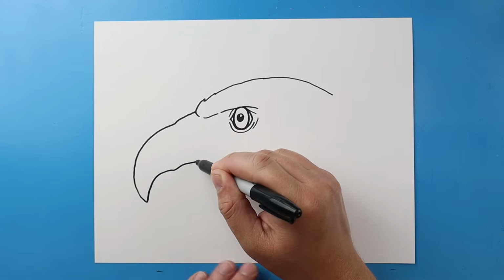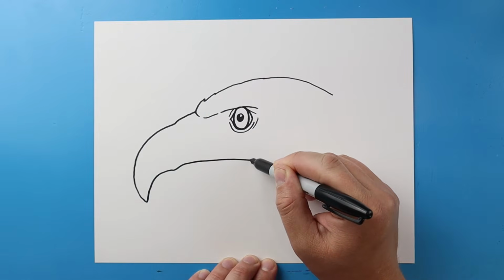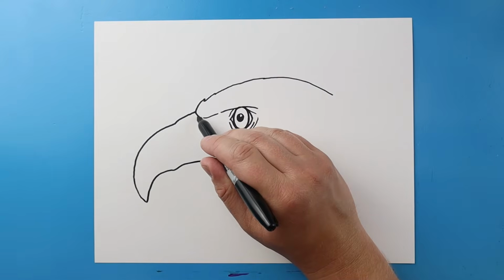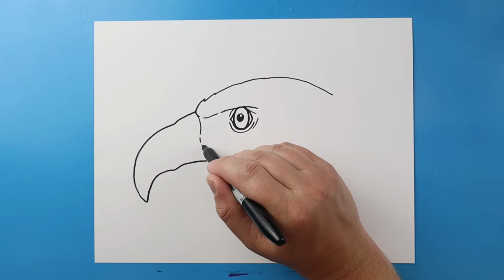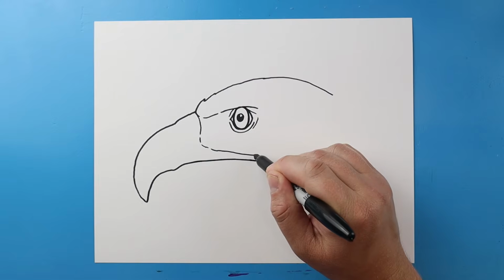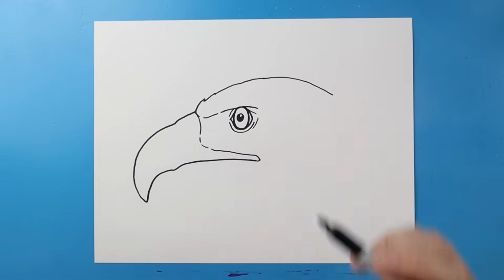Then I'm going to bring this up and down to here. Now to shape out the beak, I'm going to make a little bit of a broken line that comes down here. And then I'm going to bring it all the way to here, and then we'll connect it right there.